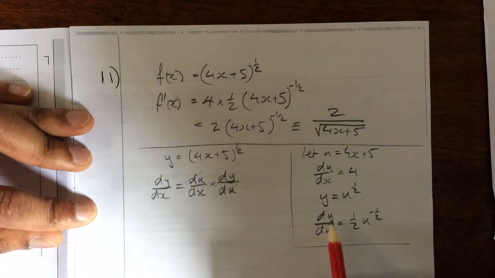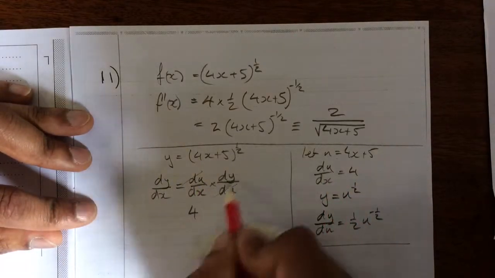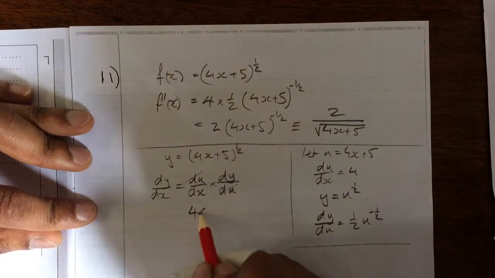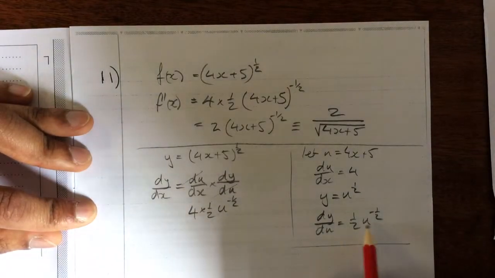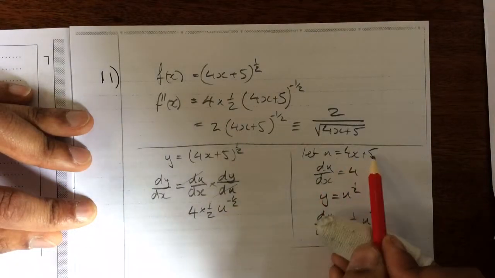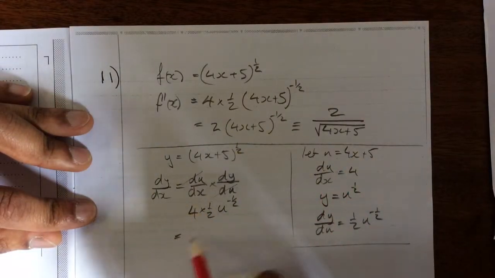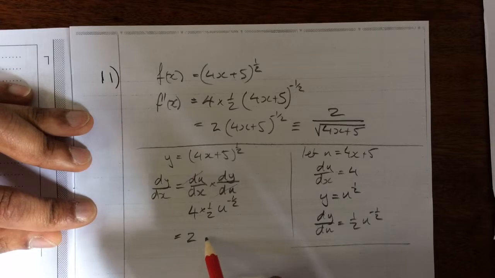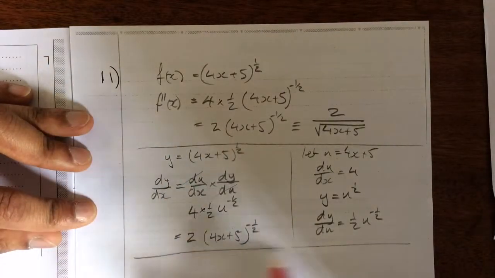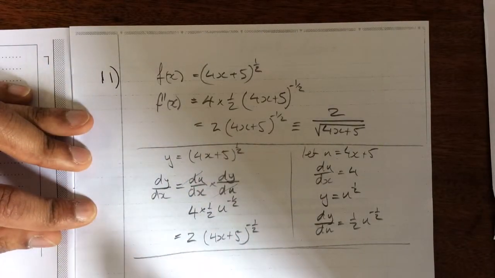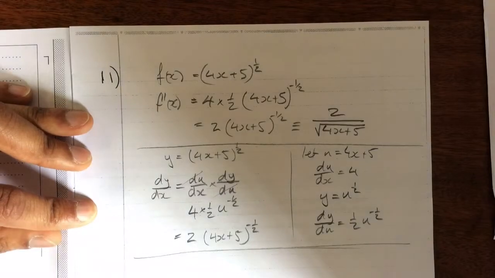So what is du by dx? du by dx is 4. dy by du is a half times u to the power of minus a half. And we then replace our u with 4x plus 5, and 4 times a half is 2, 4x plus 5 to the power of minus 1 over 2. Both methods are fully acceptable. You have to choose which way to do things.